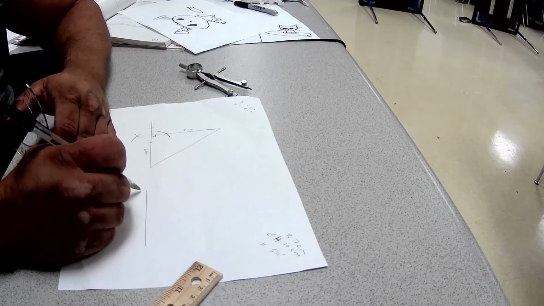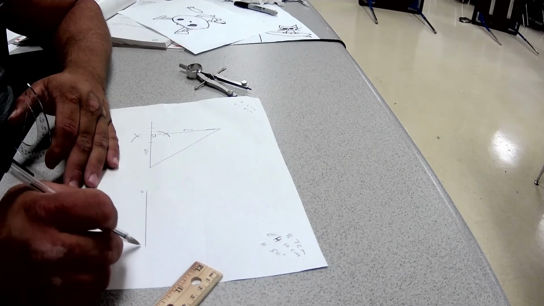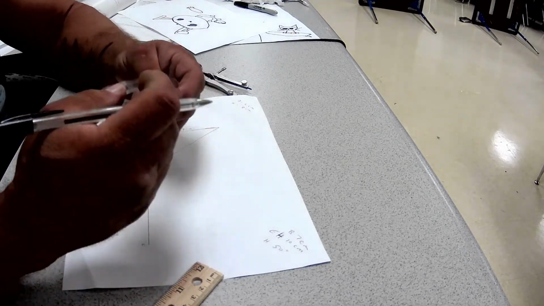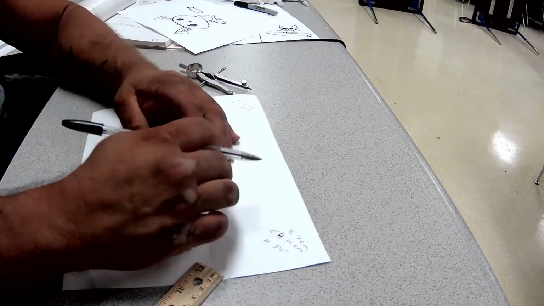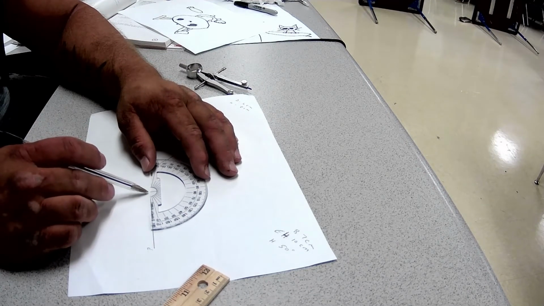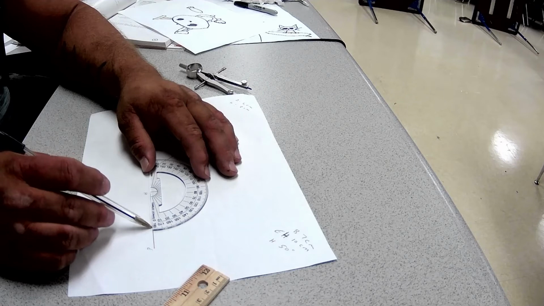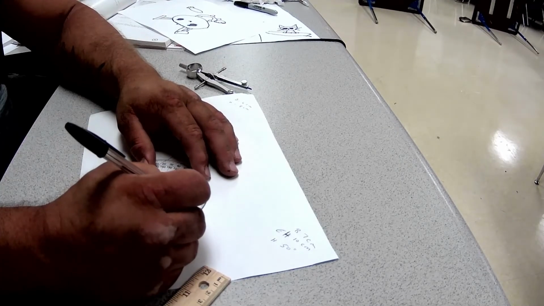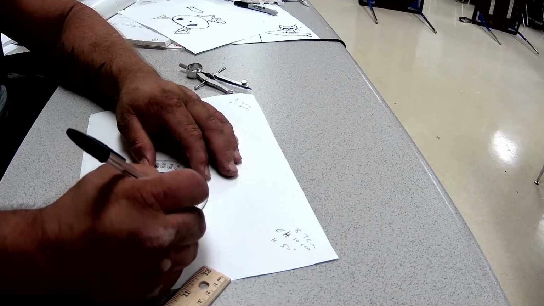This is going to be H, this is going to be E. Remember the way we use a protractor? We put the 90-degree mark on the end, and that's where my rays are going to meet. Then we'll go over here 50 degrees, and I'll put a mark at 50 degrees.